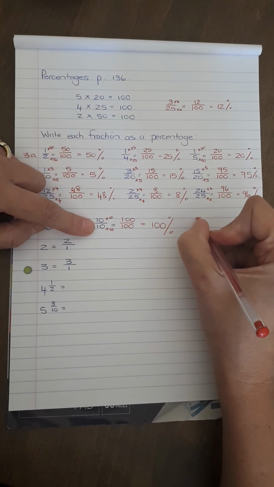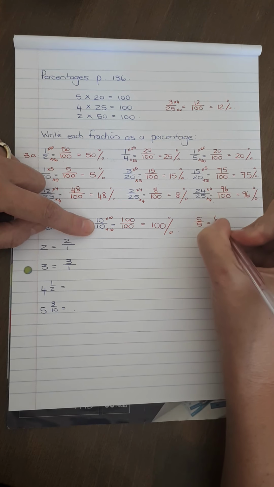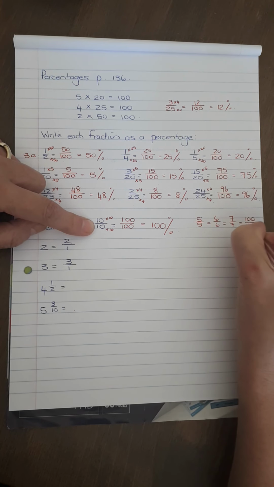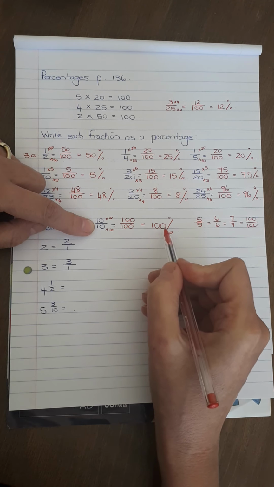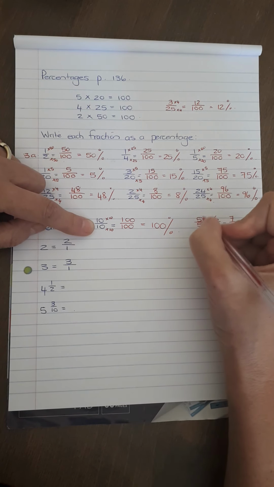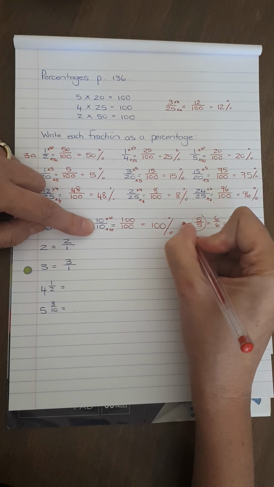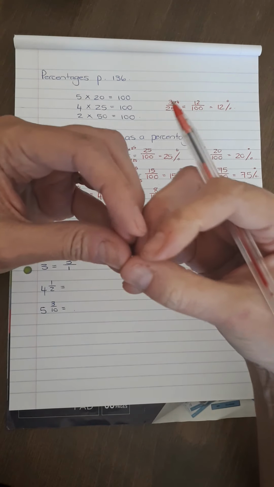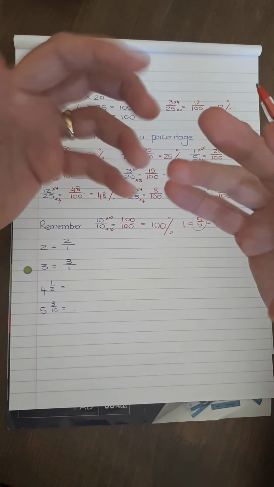Now, that's 10 over 10. So if I had 5 over 5, that is exactly the same as 6 over 6, which is exactly the same as 7 over 7, which is exactly the same as 100 over 100, which is they are all 100%. Now I know that 5 over 5 is also the same as the whole 1. So if I have a whole number 1, it is the same as 100%.